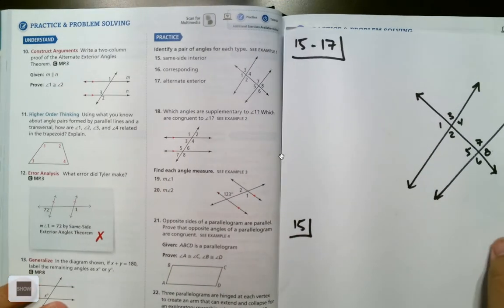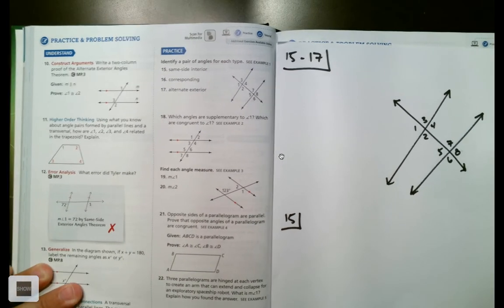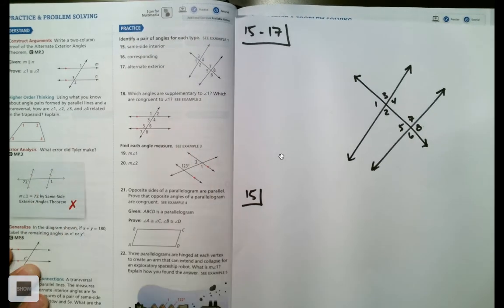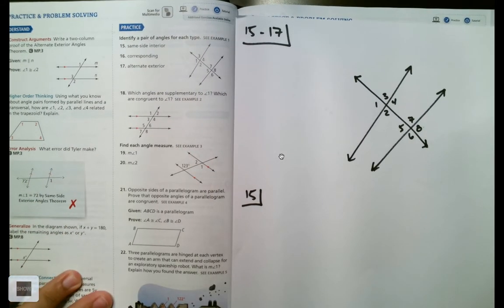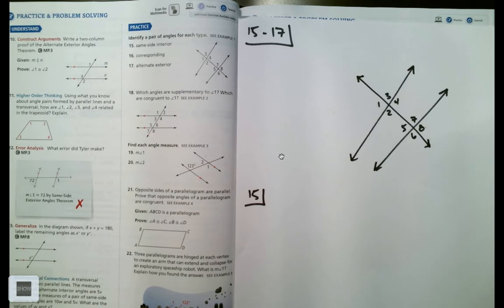So I just wrote out some papers just to make the problems go a little bit smoother, so they were ready to go. Number 15, identify a pair of angles for each type. Like we said, there were 4 rules we talked about. Same side interior. Those are the ones we want to identify. For 15, I'm going to use red.